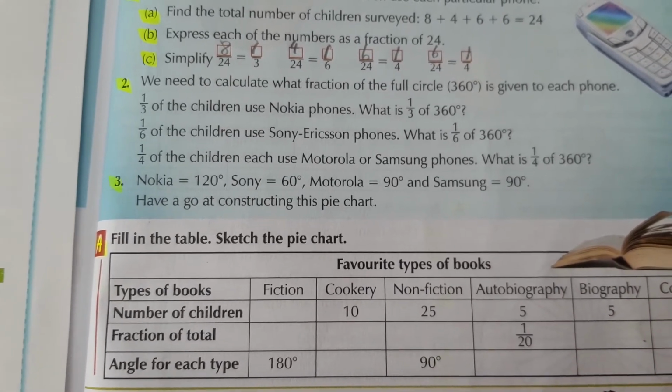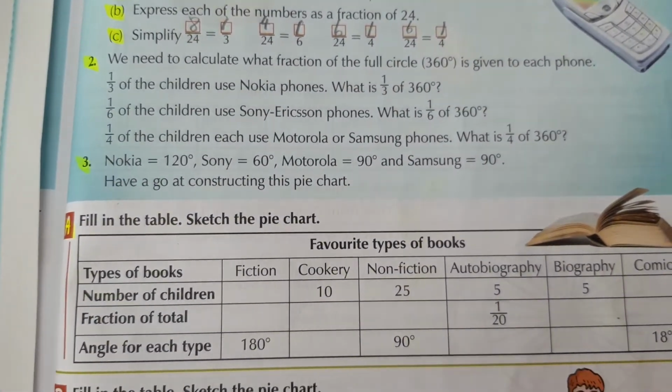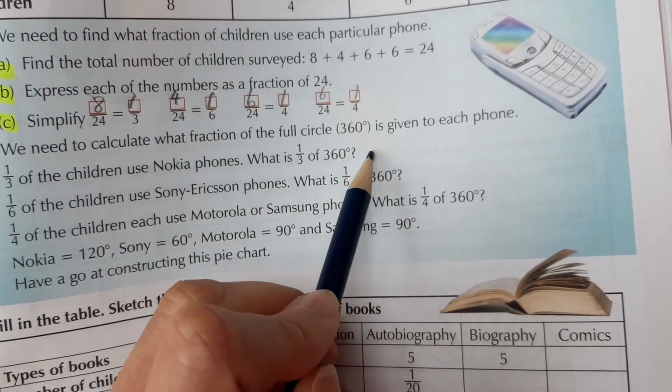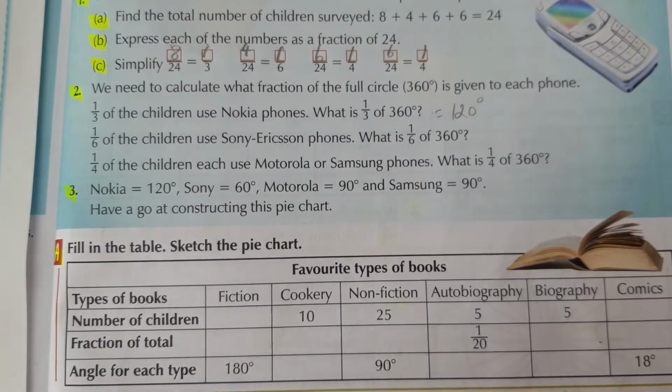So 1/3 of the children use Nokia phones. So what is 1/3 of 360? So 360 divided by 3, which means that would be the same as 120 degrees. So when you're drawing that, that's 120 degrees.